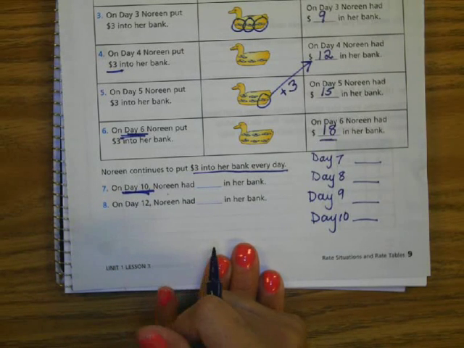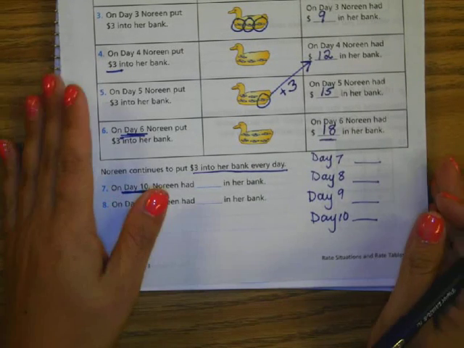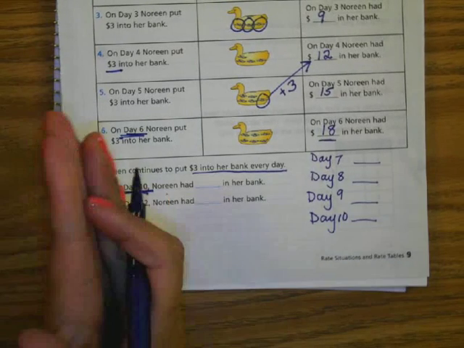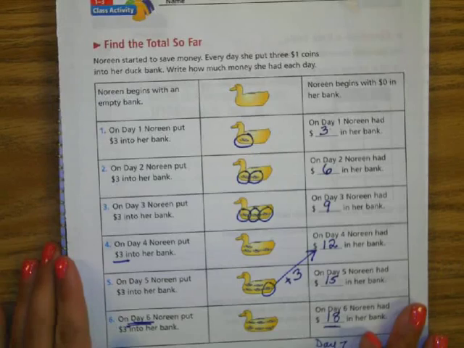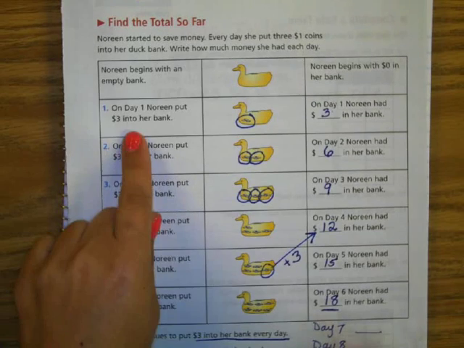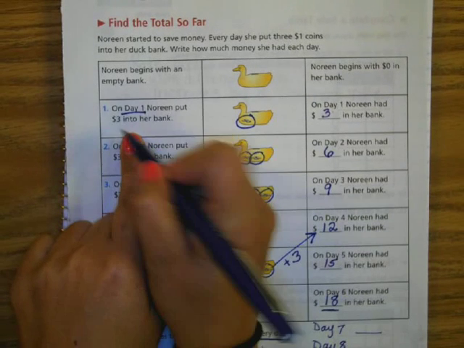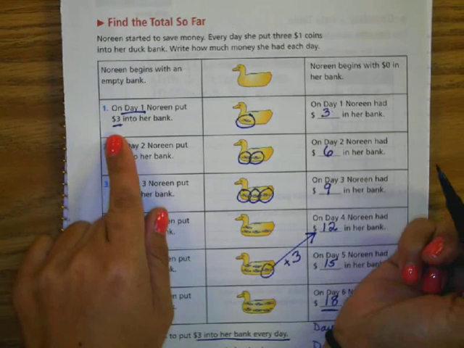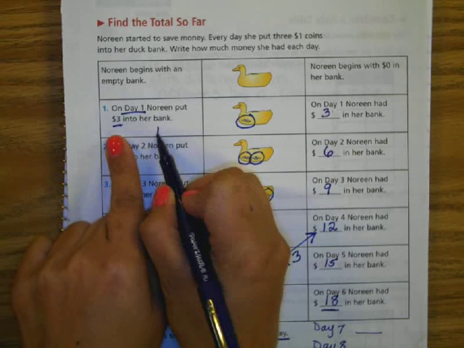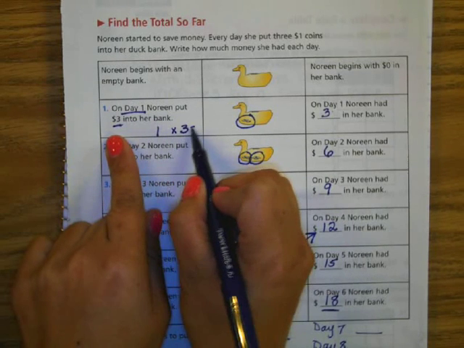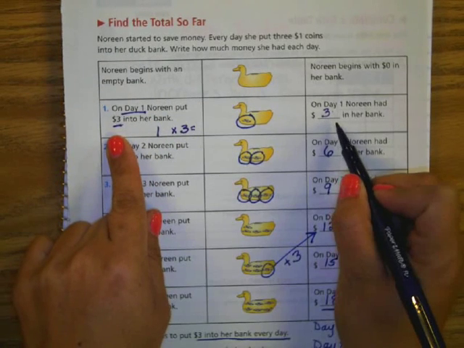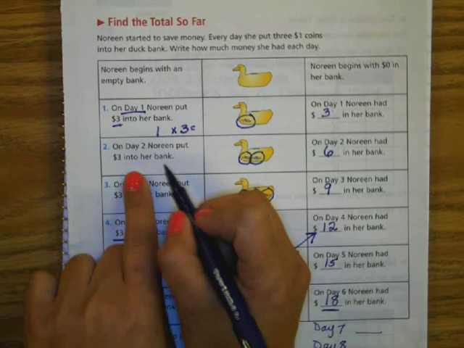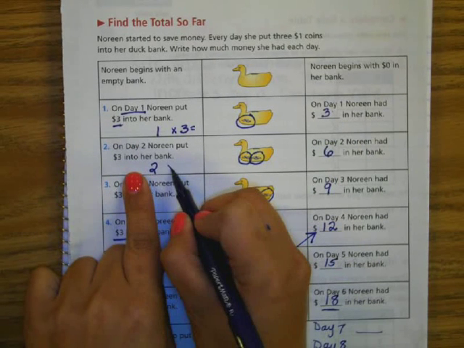Does that give me $3? Yes. So far, so good. Day 2 times $3. Does that give me $6? Yes. Day 3 times $3. Does that give me 9? Yes. Is Eliza's method working? Yes.